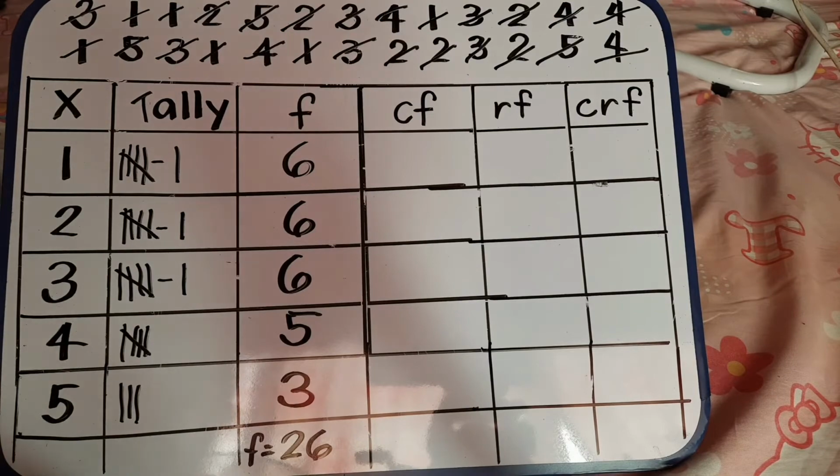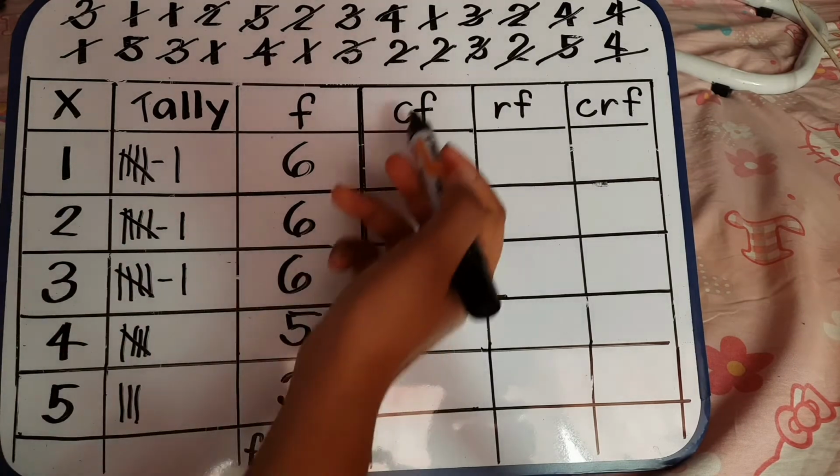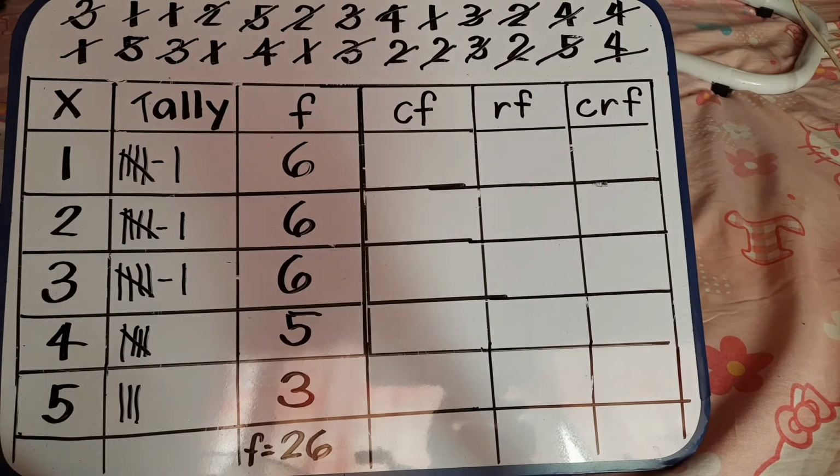Now, let us now proceed with the CF or the cumulative frequency. Sabi natin kanina, ang cumulative frequency is defined as the sum of all the previous frequencies up to the current point. Sabi natin, cumulative frequency for each class is the frequency for that class interval added to the preceding cumulative level.